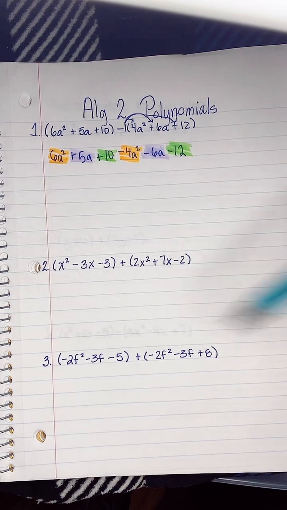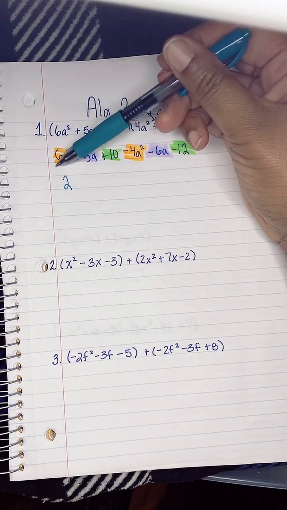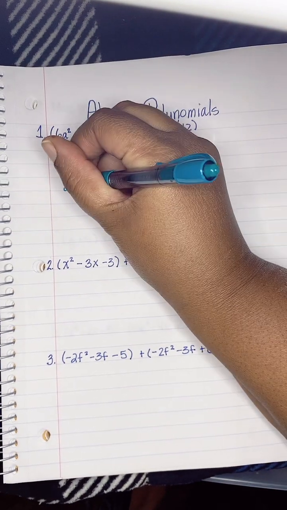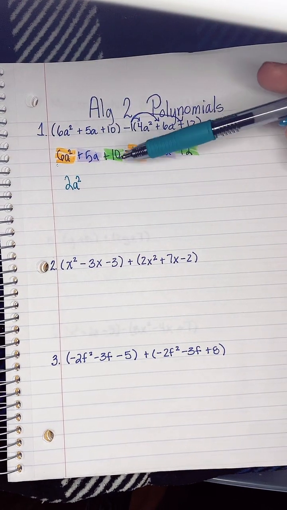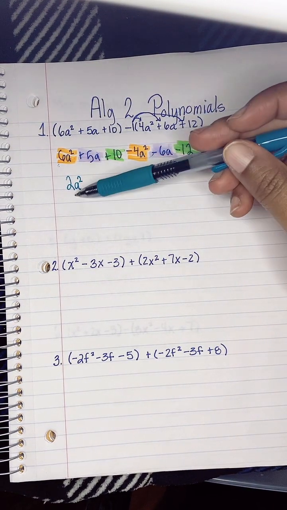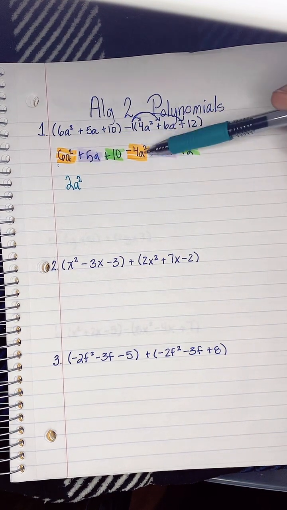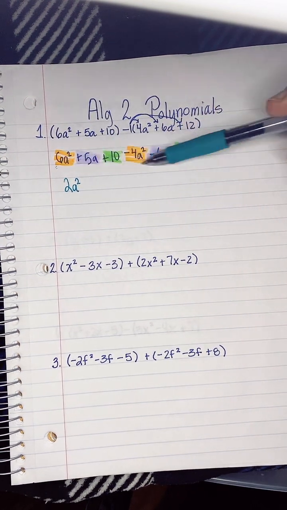6 minus 4 gives us 2. Remember, whenever you're adding or subtracting, your variables stay the same. So a squared. A lot of students, when they're first starting to learn polynomials, start mixing up, like, do I put 4 here? No. Whenever you add or subtract, you're just changing the coefficients, the numbers in front.